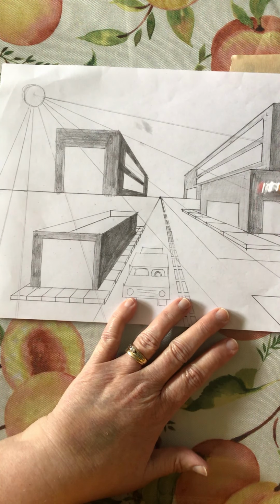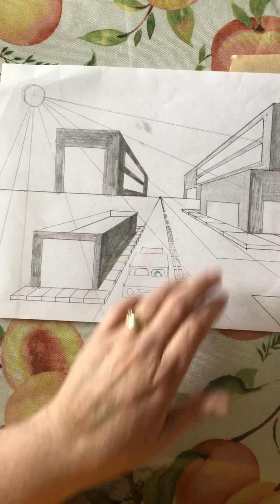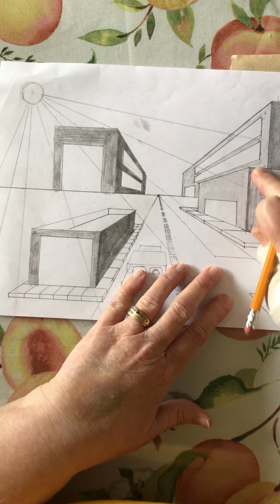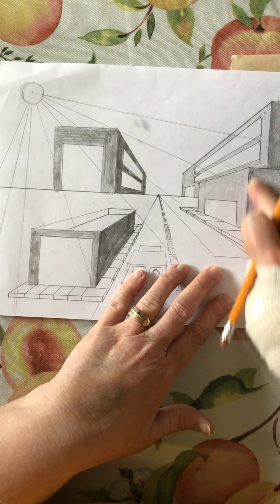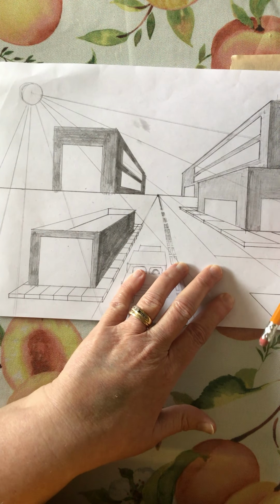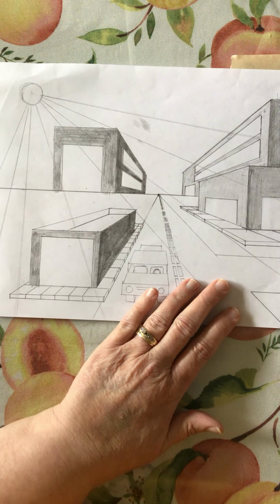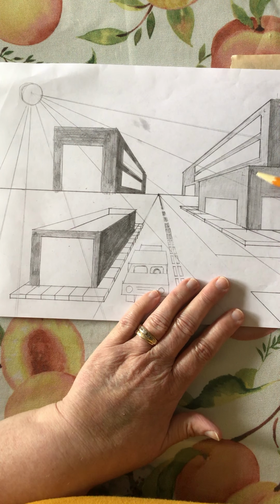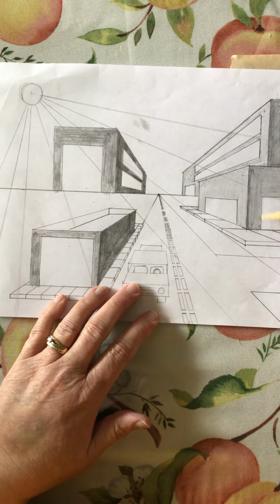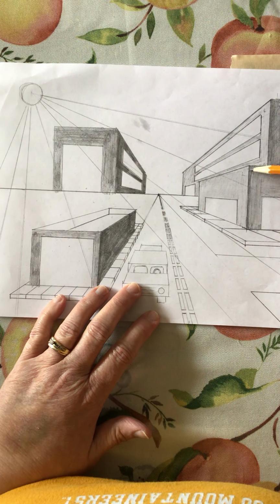See, I've got things a little dark here, so I'm going to lighten that up. And then I'm going to do this. I'm going to make sure that my line is nice and crisp here.